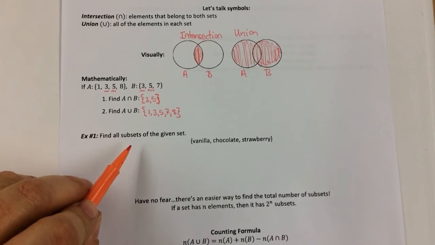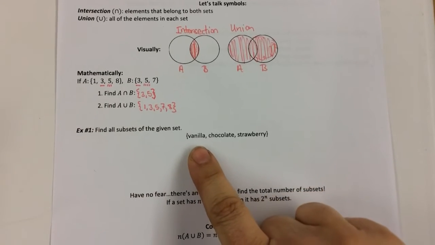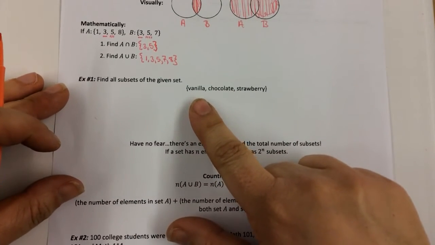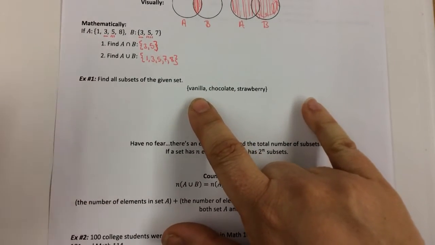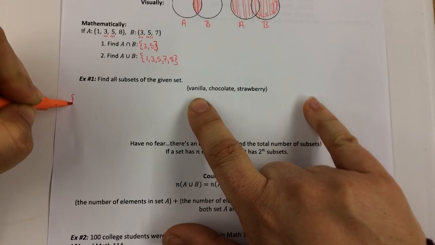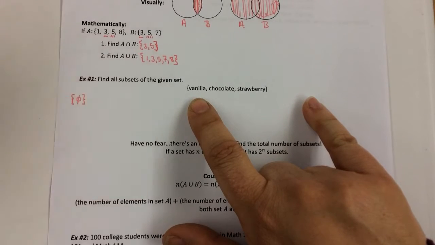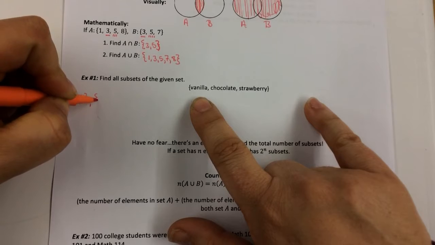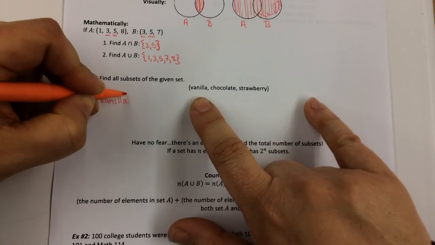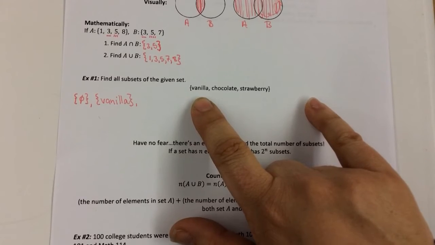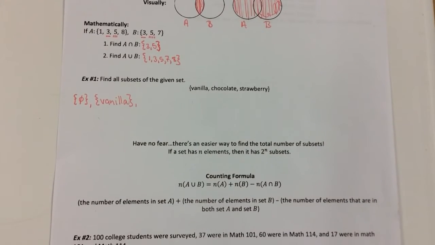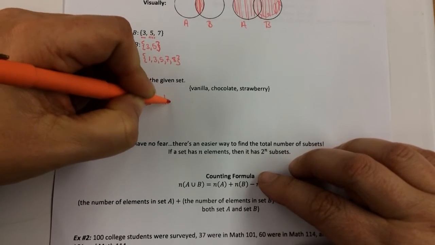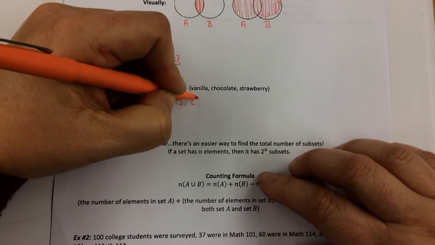Subsets are little mini sets of all the stuff in a bigger set. So maybe I'm talking about ice cream flavors, and I want to know all the possibilities for subsets of ice cream. First, we're always going to include what's called the empty set, meaning I don't want ice cream. I'm a weirdo. And then we have the set that just includes vanilla. I only like one flavor. I don't like my flavors of ice cream touching or together. I only like one at a time. Chocolate. I only want chocolate. I only want strawberry.